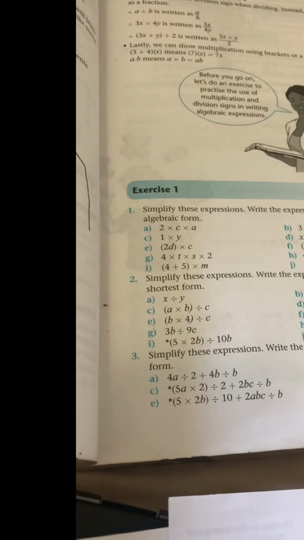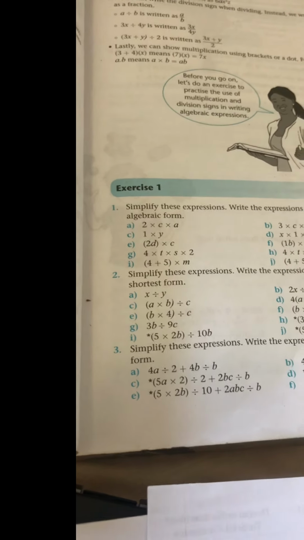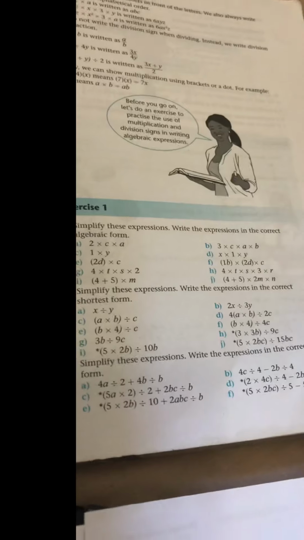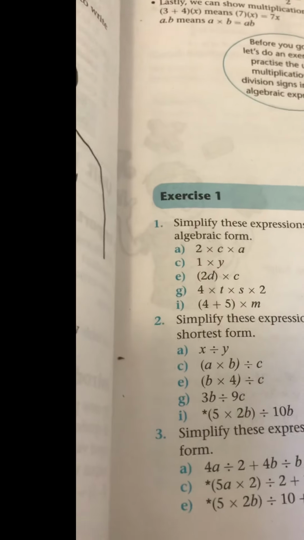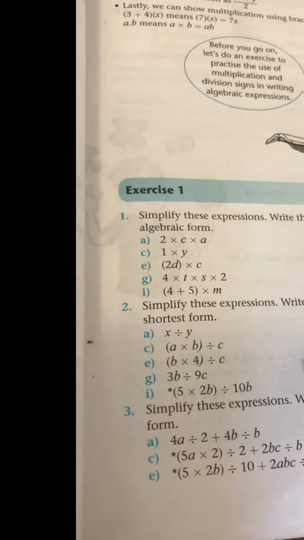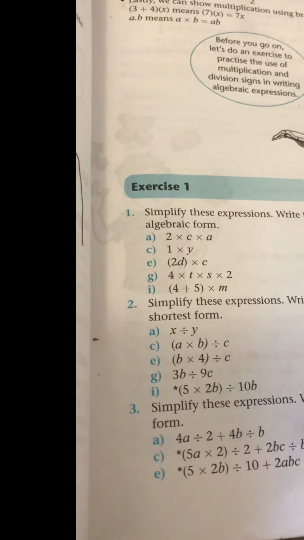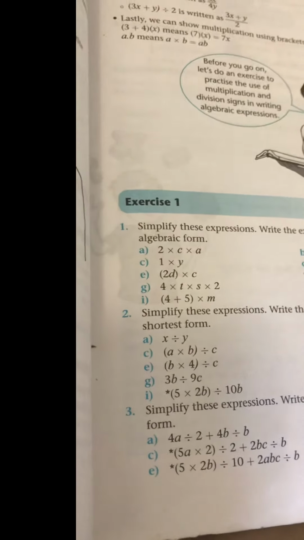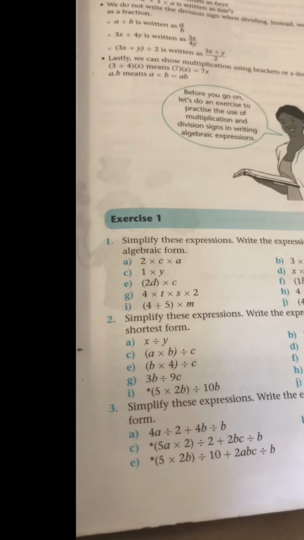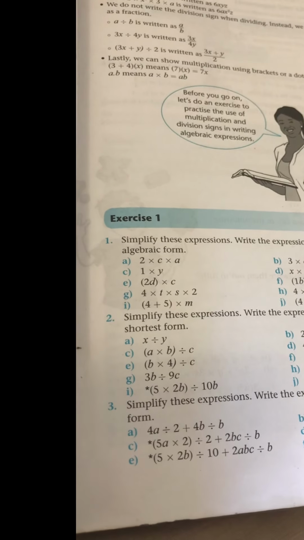Today I want us to do multiplication and division. So we are going to use this textbook, which is Clever Keeping Maths Simple. We're going to go to page 89 of your textbook. We're going to take two exercises from question 1, two exercises from question 2, and two exercises from question 3 for today. So the first question says simplify this expression, write the expressions in the correct algebraic manner.